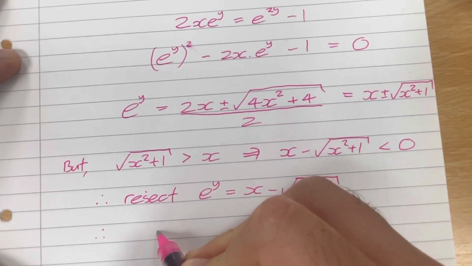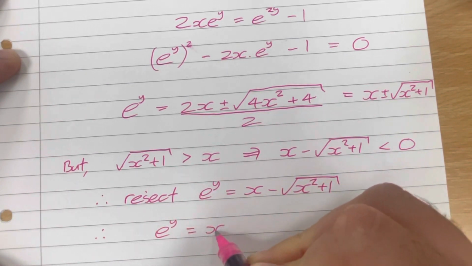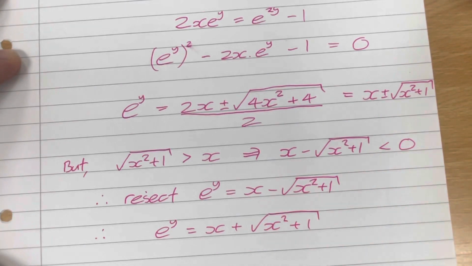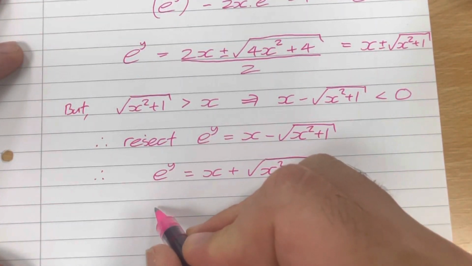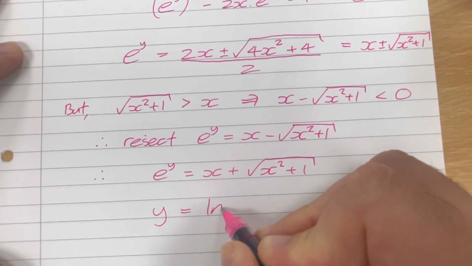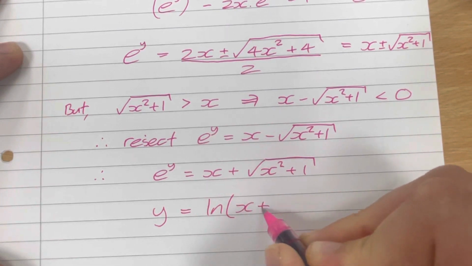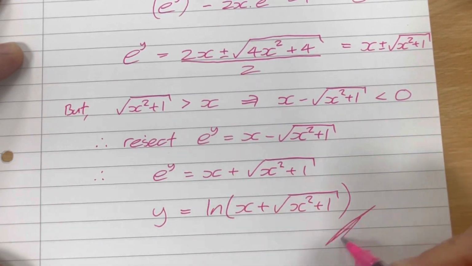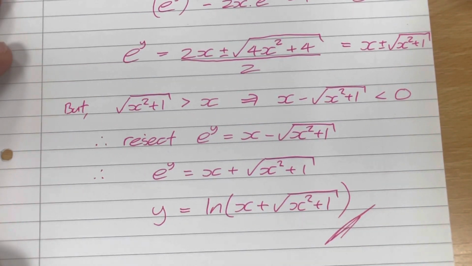Therefore, we're left with e to the y is equal to x plus the square root of x squared plus 1. And then finally, to make y the subject, we're going to take natural logs of both sides. And that will be y is the natural log of x plus the square root of x squared plus 1. That is the inverse sinh function.